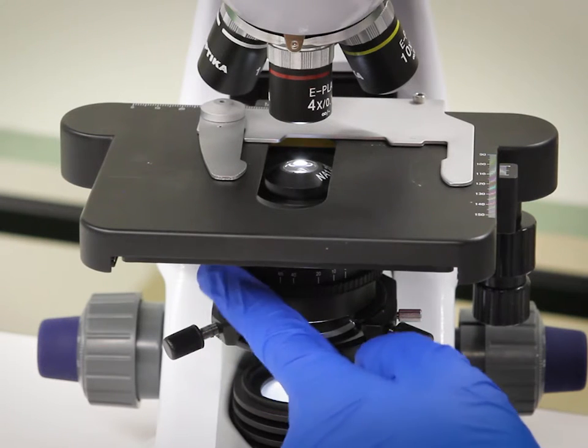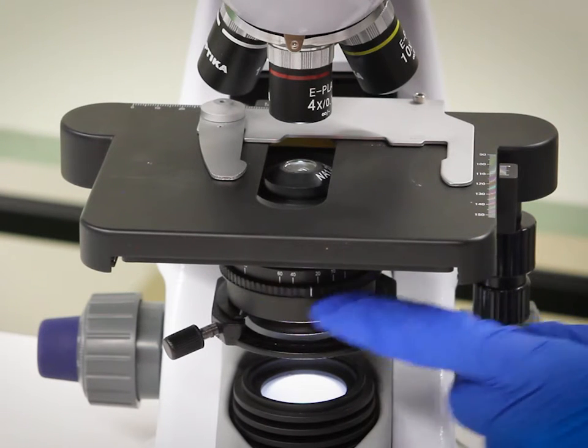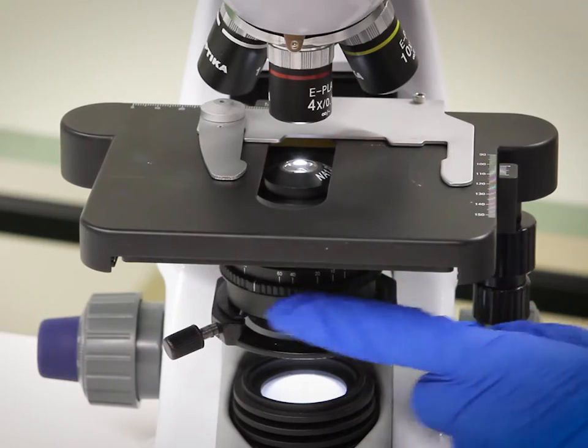For an even clearer image, rotate the iris diaphragm. This alters the amount of light travelling up to your eyes. It has the effect of changing the contrast of the image.